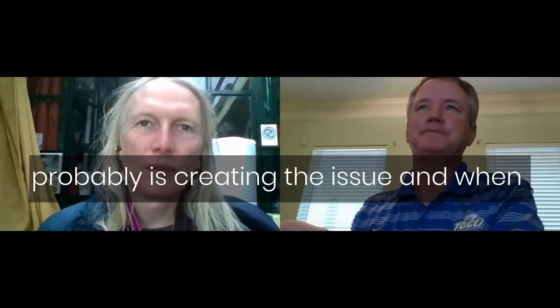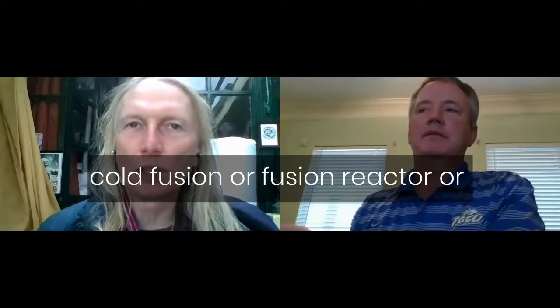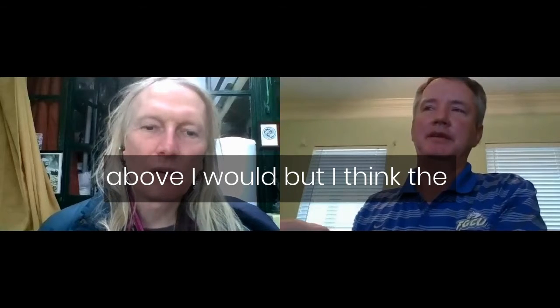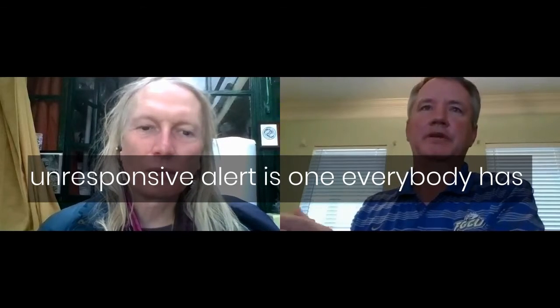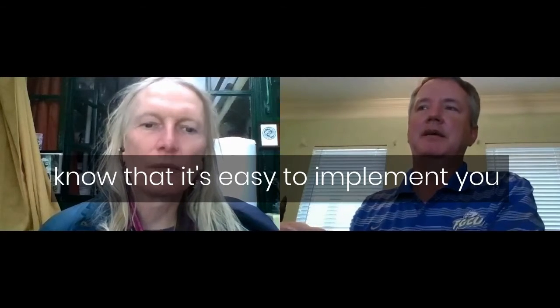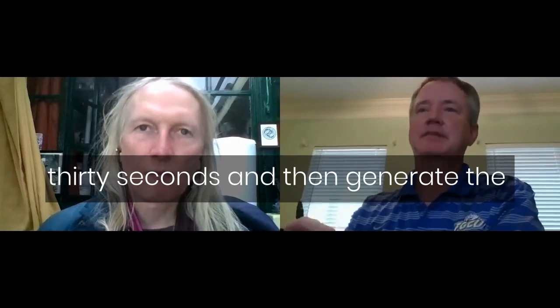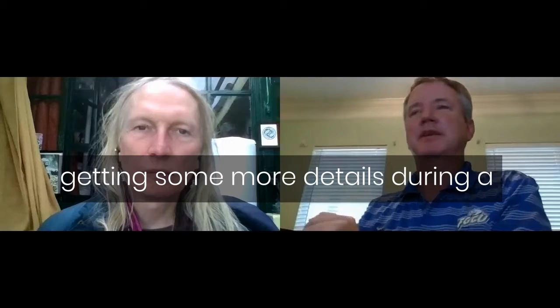And when you say alerts, you're talking about the ColdFusion server monitor built into ColdFusion, right, or Fusion Reactor, or something else? All of the above, right? Because you could certainly do all of the above. But I think the unresponsive alert is one everybody has, and probably everybody should be using. In Enterprise, that is easy to implement, and you could tune that to how many unresponsive requests. In a troubleshooting mode, you'd probably set that to 1 at 30 seconds, and then generate the stack trace. So we'll get into some more details during the session.